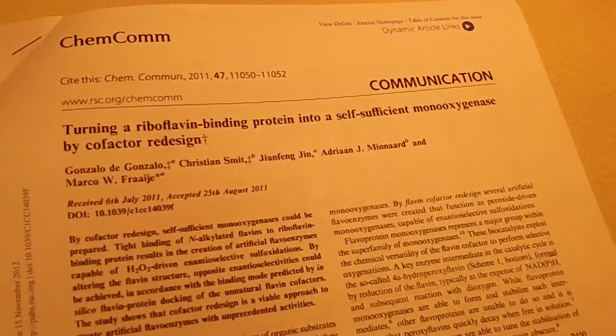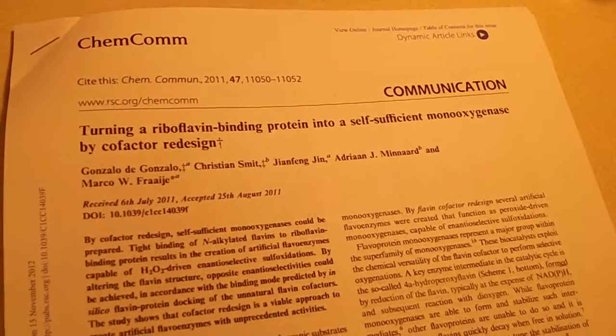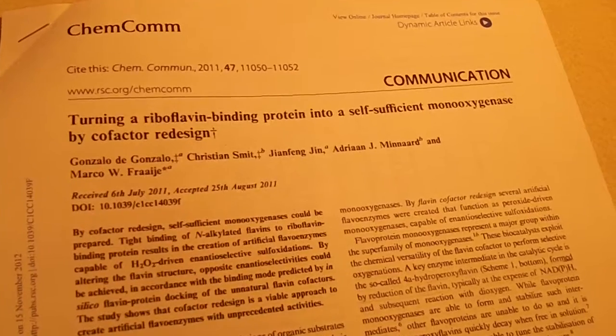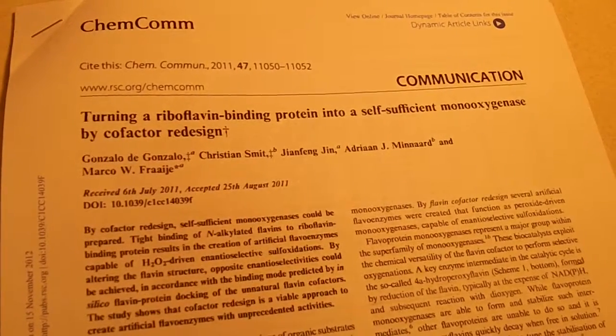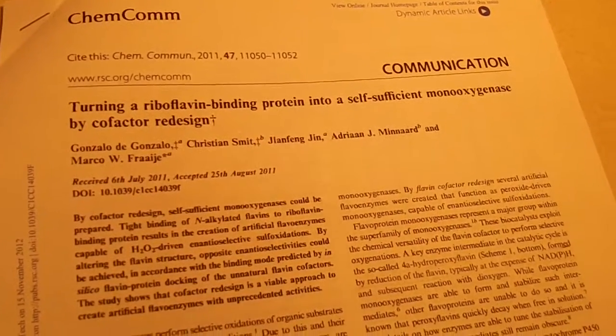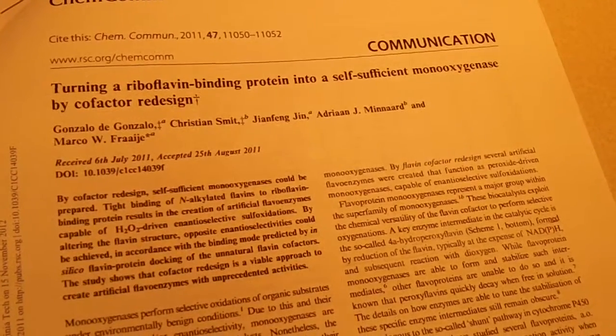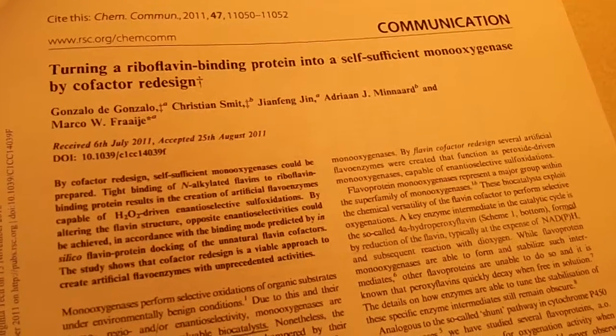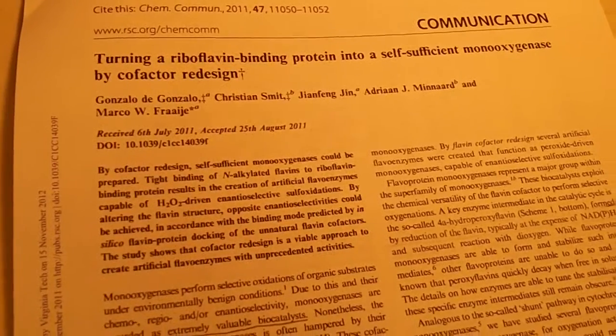In this video, I'll be explaining Table 1 in the scientific article "Turning a riboflavin-binding protein into a self-sufficient monooxygenase by cofactor redesign." Monooxygenases are enzymes that catalyze oxidation of organic substrates.